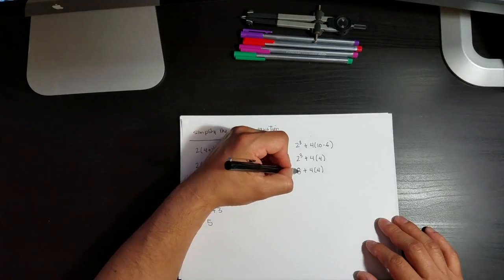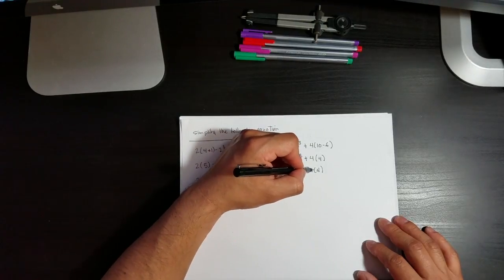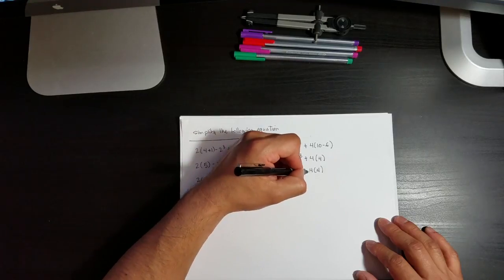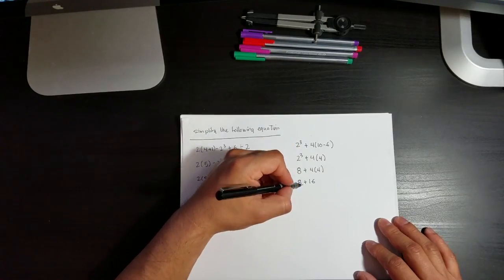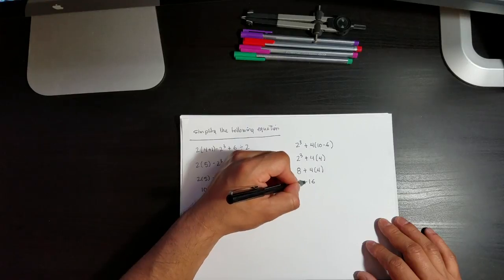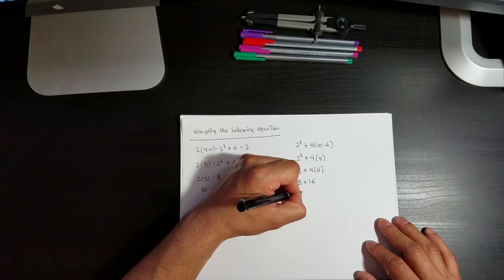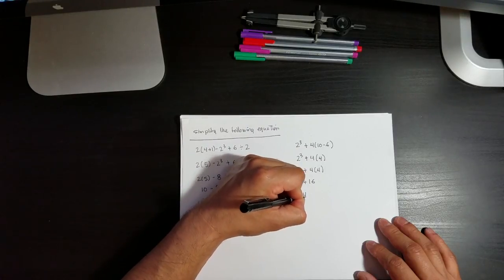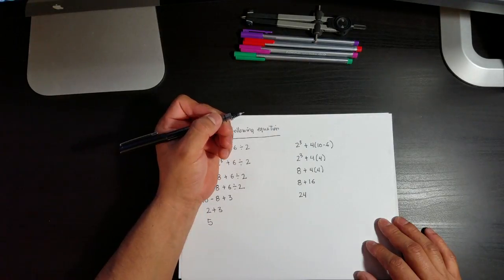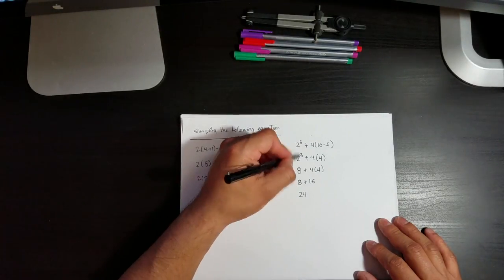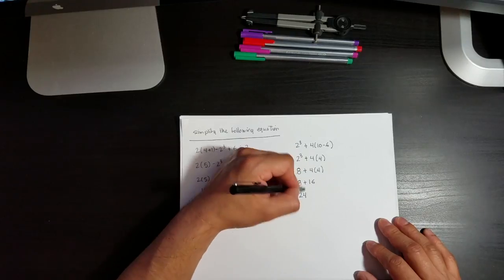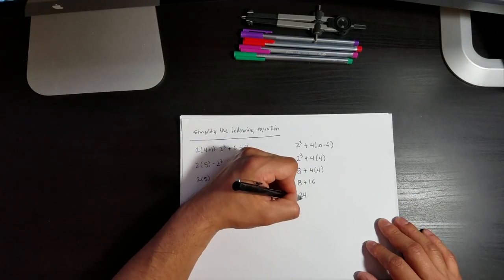Okay, so now we have addition and multiplication. In this case, the multiplication comes first. Okay, so let's do that. And finally, the last thing we gotta do is add this number together. So that's pretty easy. After following all those steps, all the correct rules, we get that our answer is 24.